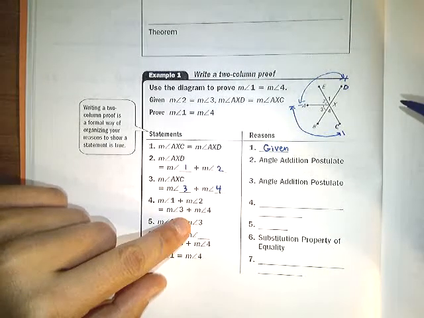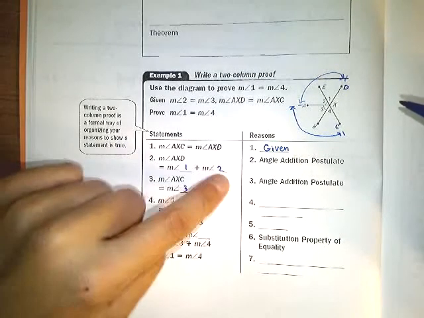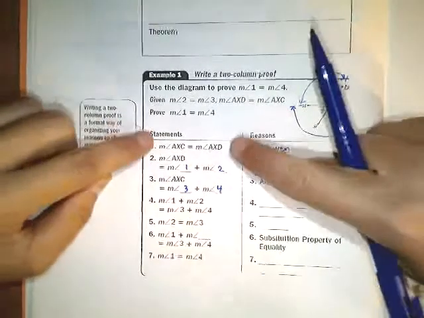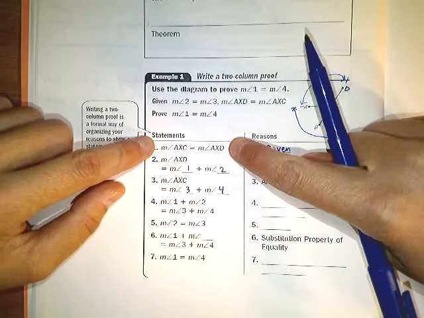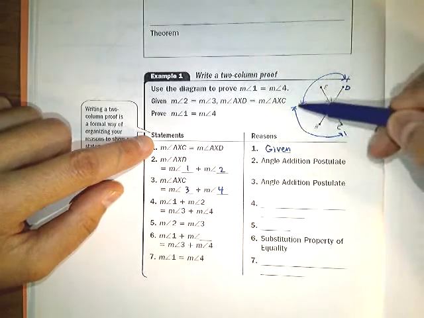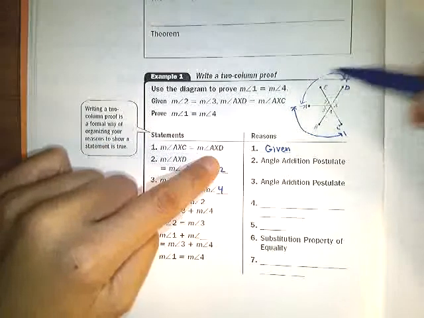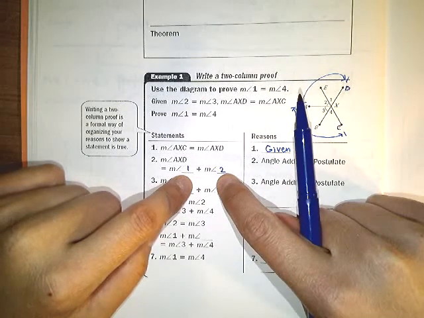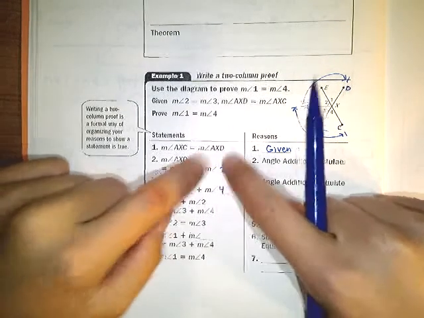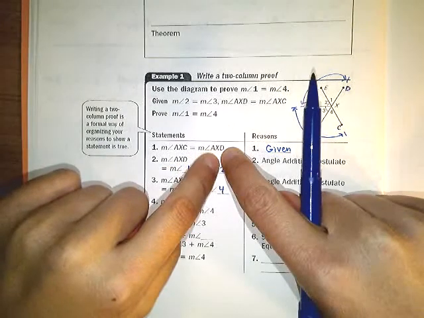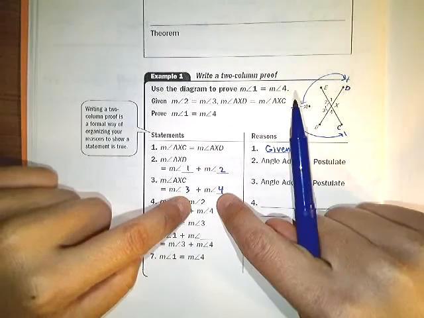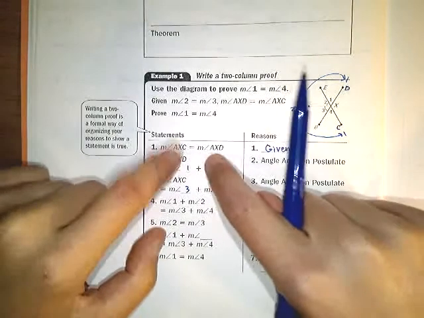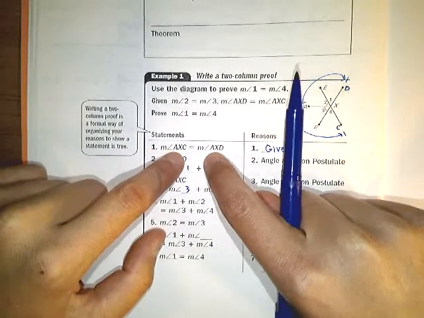Now what they did is they said that the measure of angle 1 plus angle 2 equals the measure of angle 3 plus angle 4. So what they basically did is they took the original statement of equality, that angle AXC is equal to angle AXD, and here they gave it a new name. Angle AXD is the same as angle 1 plus angle 2. Angle AXC is the same as angle 3 plus angle 4. So this statement, they actually wrote it the other way around.